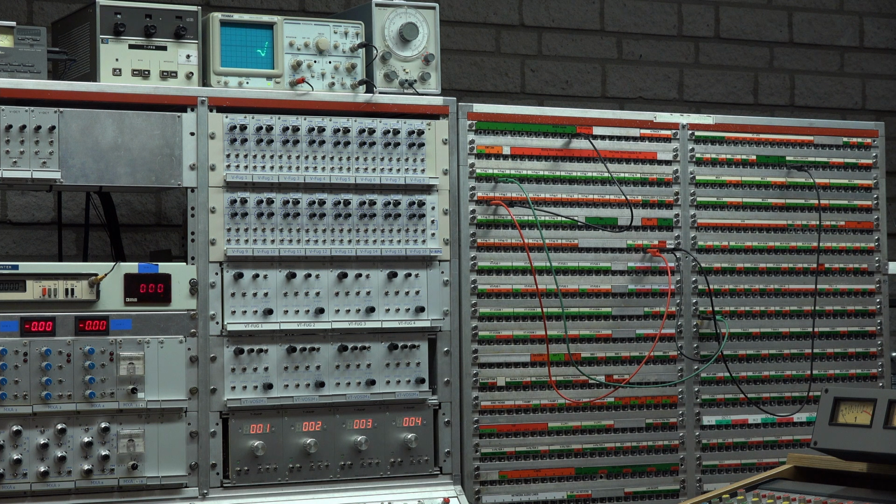What I hear now is a sine wave with a random frequency. And I have much better control now over the randomness than I would have had when I would have just plugged the white noise into it.